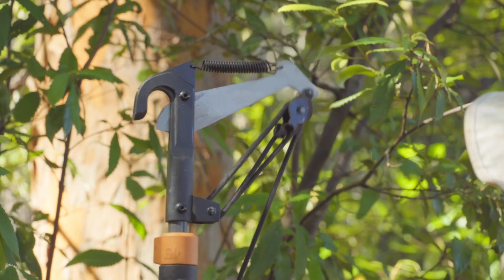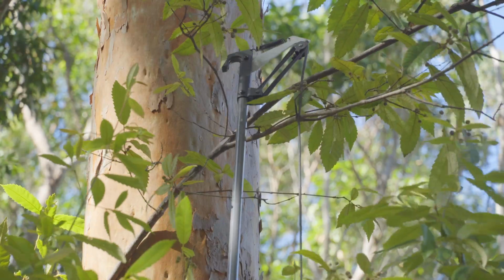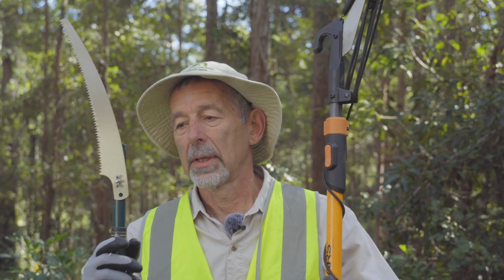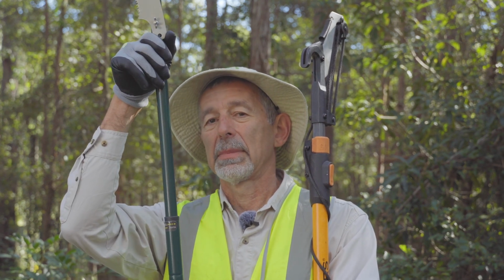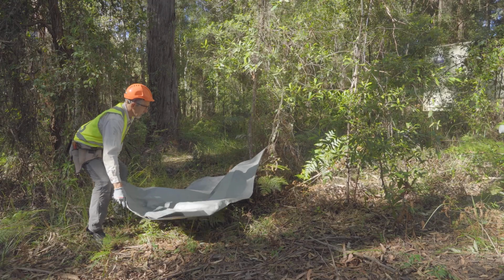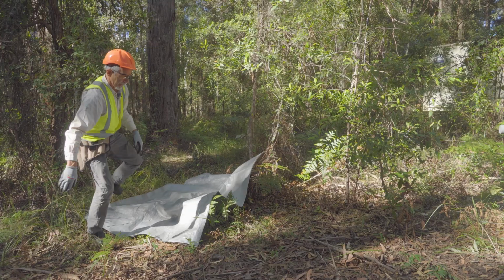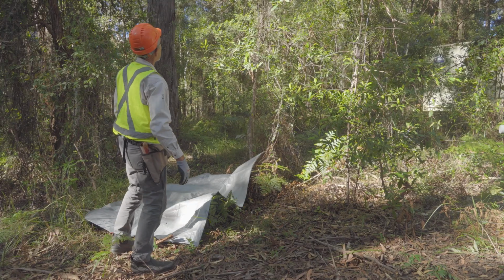For seed and fruit which are out of reach, extension poles are really handy. A rope pull secateur or a saw on a twist lock extension pole make it easy. Putting a tarp underneath the branches to be pruned makes it a lot easier to find and collect the fruit and seed as it hits the ground.